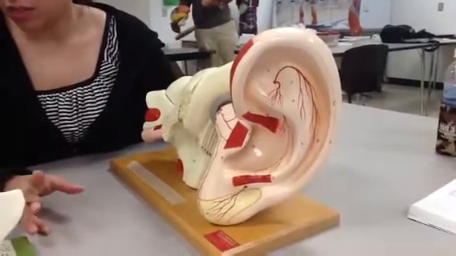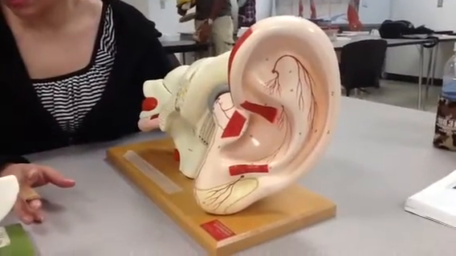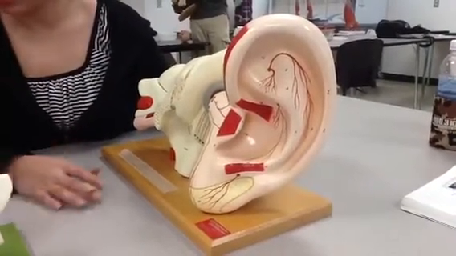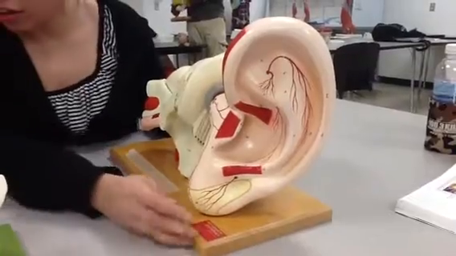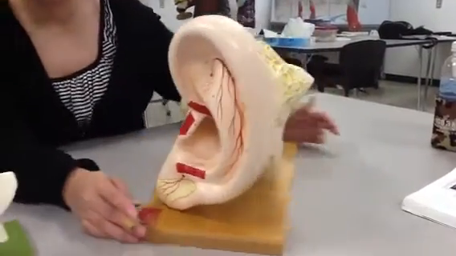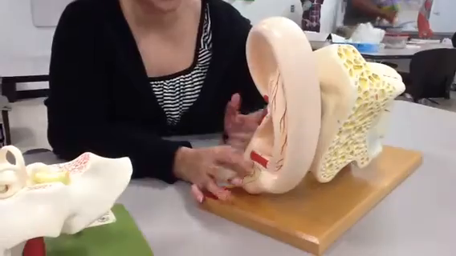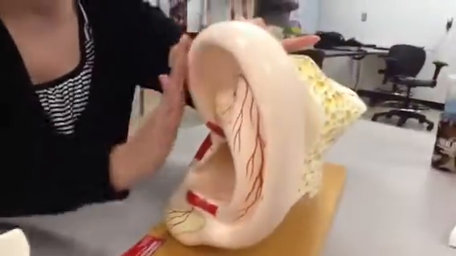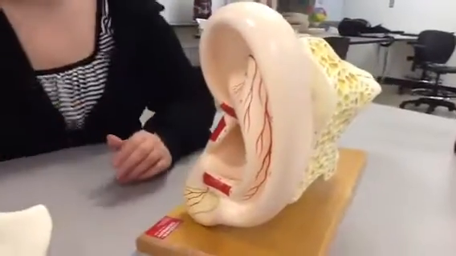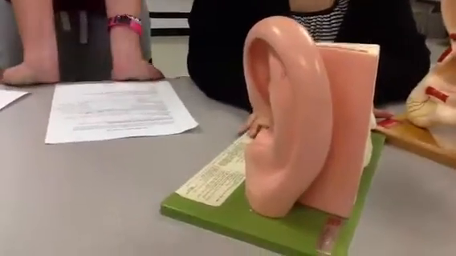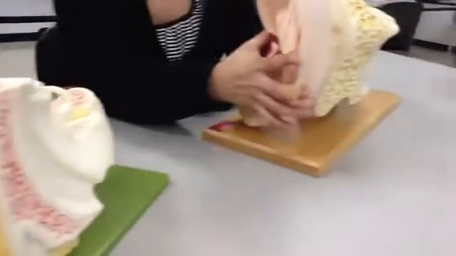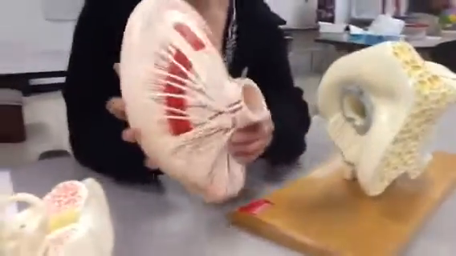Okay, for this lab, we're going to be doing the special sensory organs. The first thing that we're going to be looking at is the external ear, the pinna, or the auricle. Again, I'm not really good at pronouncing any of these words, but it's the outer surface of the ear. So here in this model, and this here in this model. The external acoustic meatus, assuming that's how you pronounce it, is the ear canal.